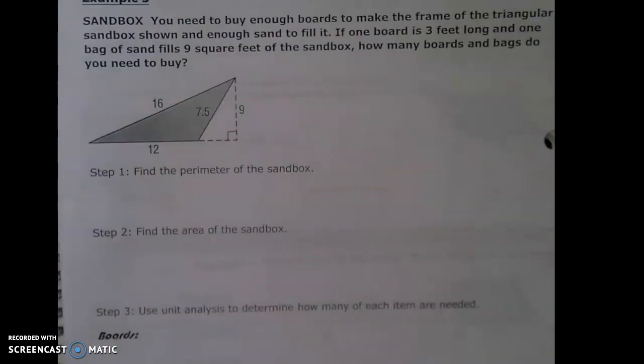We need to buy enough boards to make the frame of the triangular sandbox shown and enough sand to fill it. If one board is 3 feet long and one bag of sand fills 9 square feet of the sandbox, how many boards and bags do you need to buy? So the first thing we need to do is find the perimeter of the sandbox. So go ahead and find the perimeter of the sandbox.